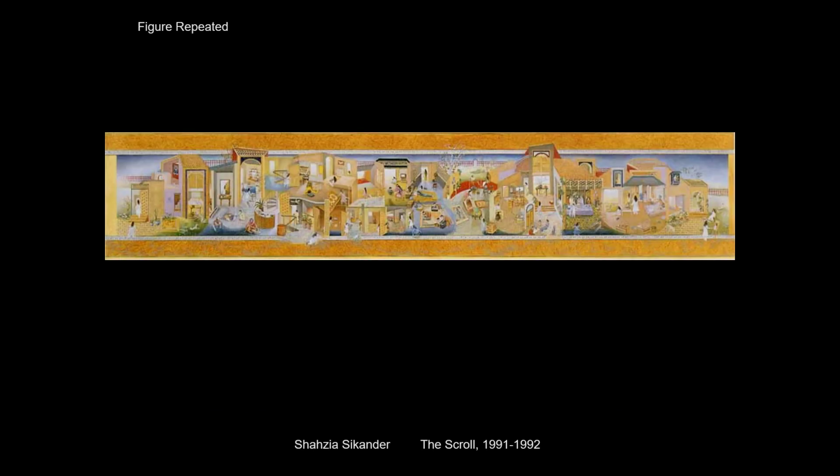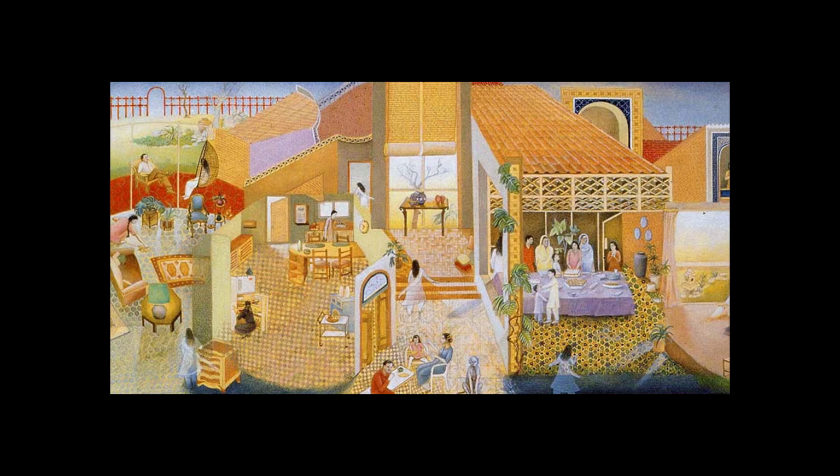This is different than what we're going to call a figure repeated. I'm going to zoom in on a detail of this painting by Shazia Sikander so that you can see how a figure repeated works. With a figure repeated, we have a clearly identifiable figure. It's a little ghost girl with a shawl, and yet we can see that same figure in more than one place.